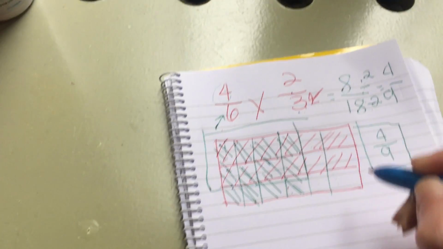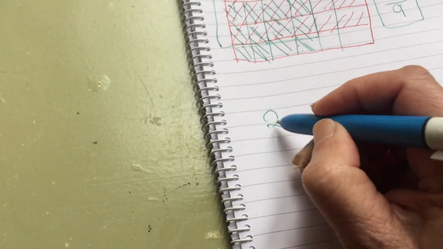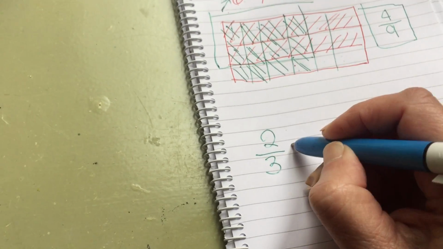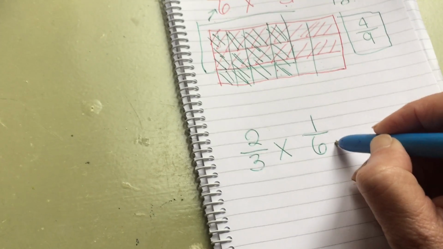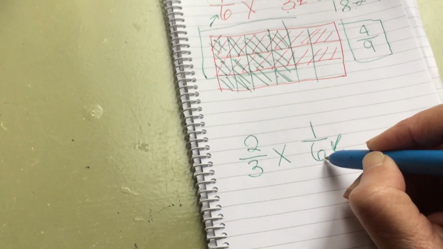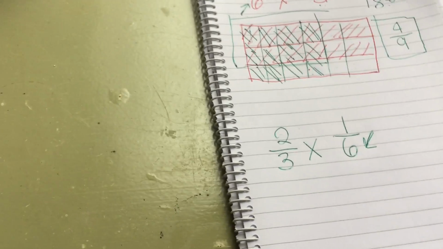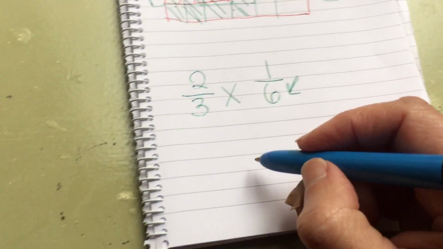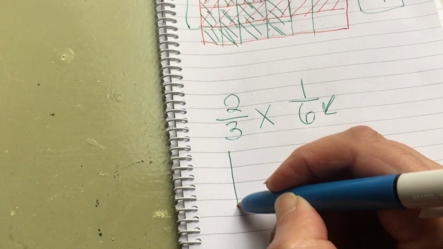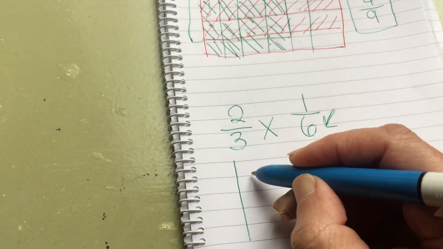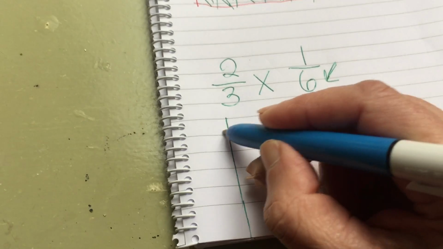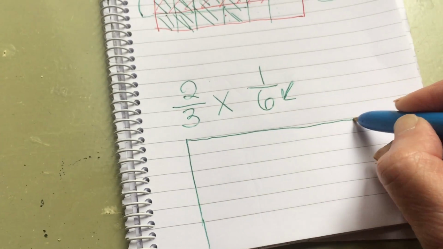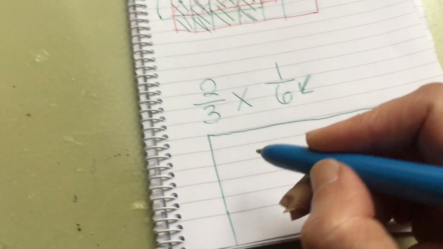Okay, let's try one more. Okay, this time I'm going to have a fraction of 2/3 multiplied by 1/6. Okay, I'm going to start with the fraction here, and I'm going to make a shape that can be divided into 6 parts. 1, 2, 3. And I'm going to use my paper here. Okay, and that's going to be 6 parts.